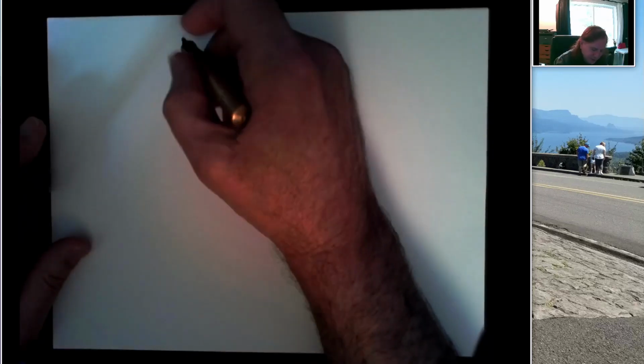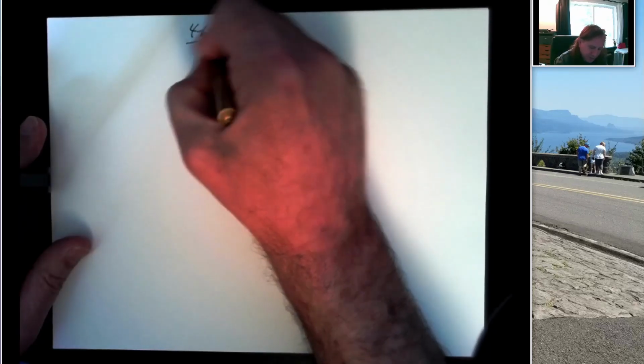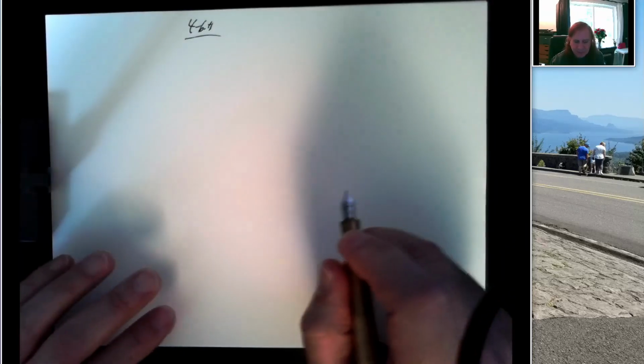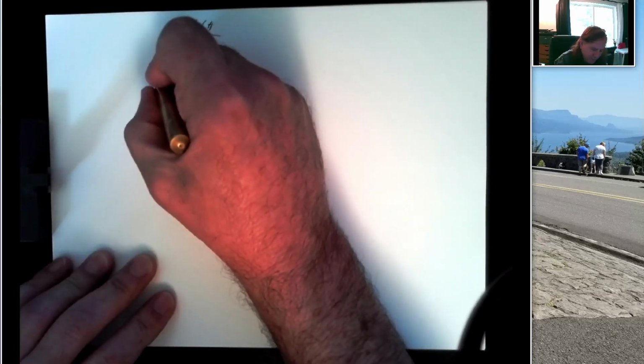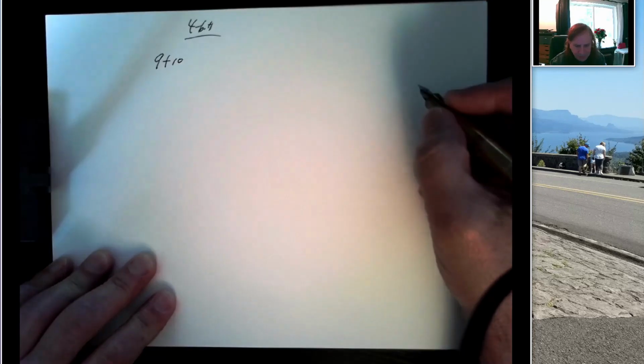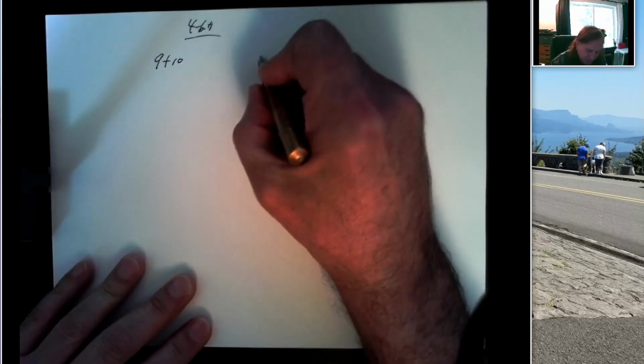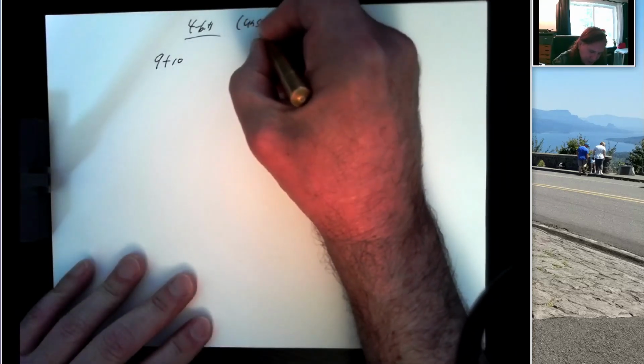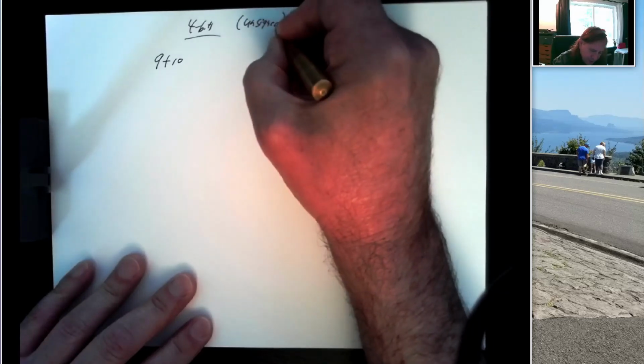So again, if we're thinking about 4 bits and we want to calculate something like 9 plus 10, and this is just plain unsigned numbers, so let's do unsigned as opposed to 2's complement.